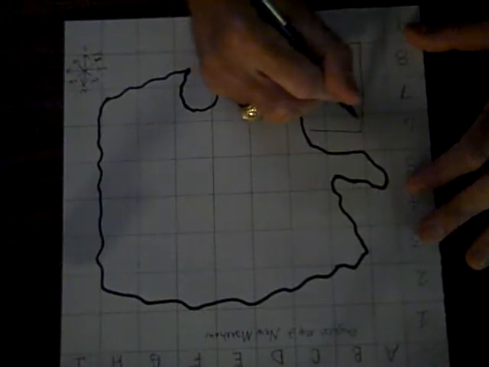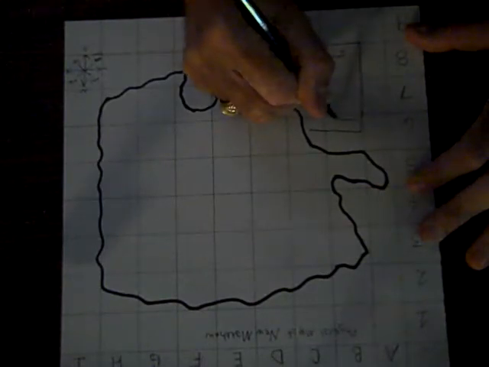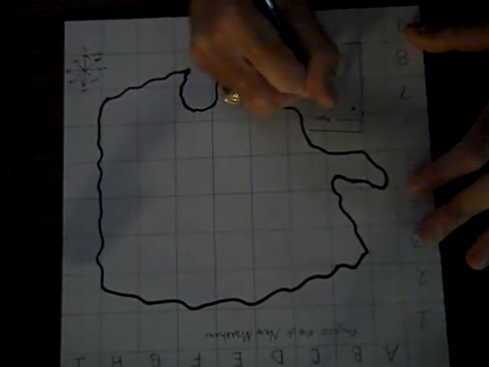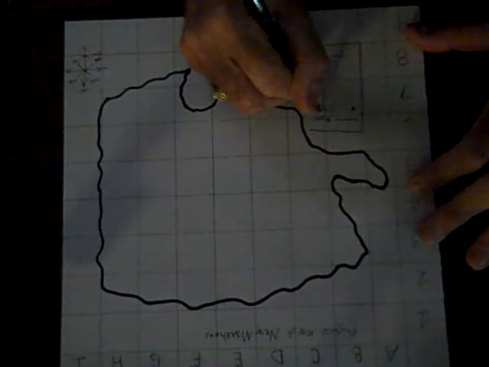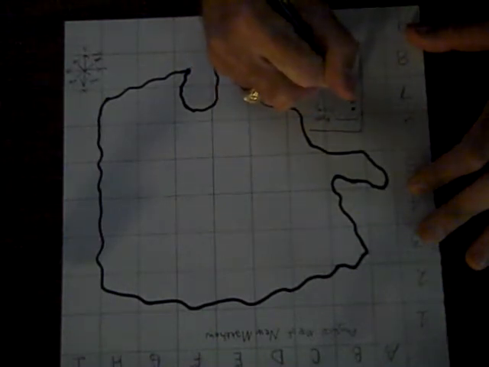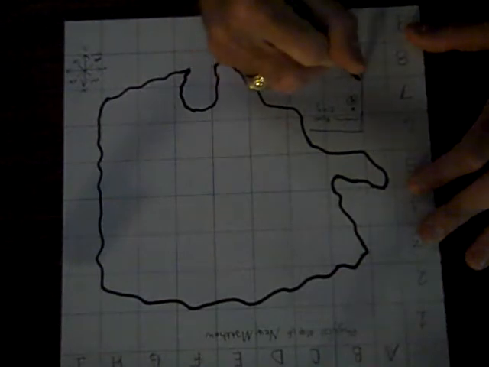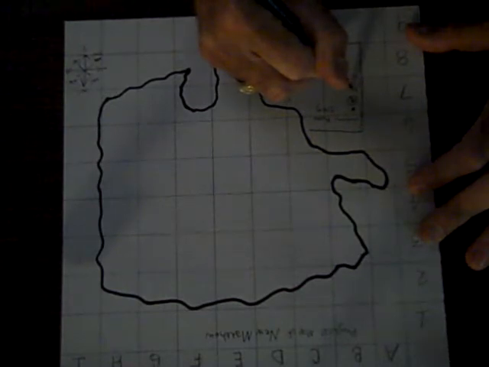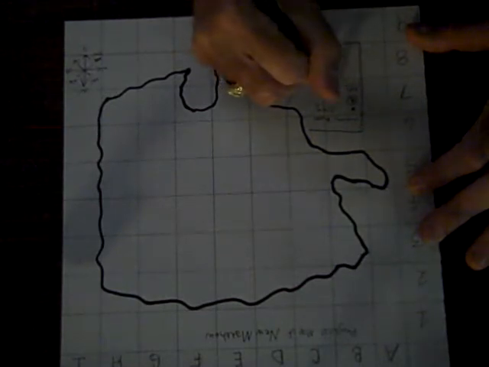So I'm going to write, this will be my river, a circle, which almost always indicates a city. I'll put a star for my capital. I'm going to put this.